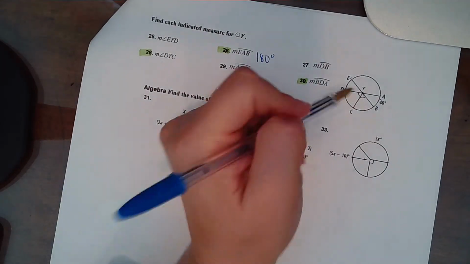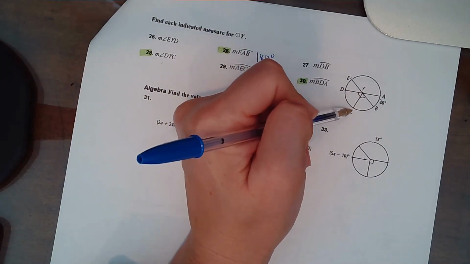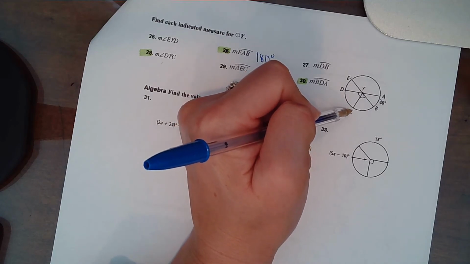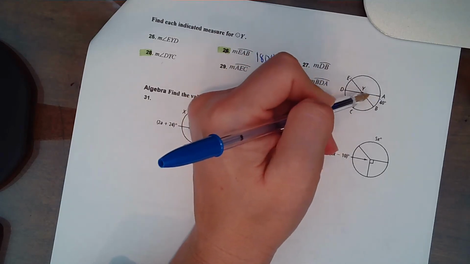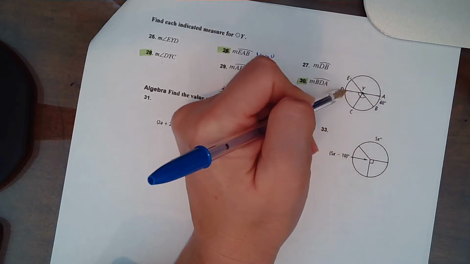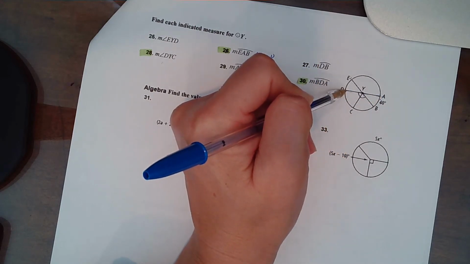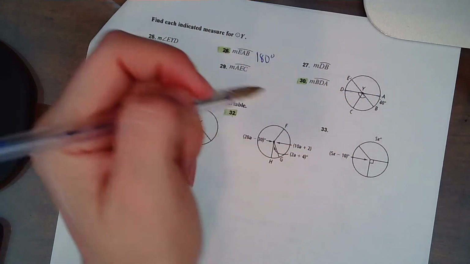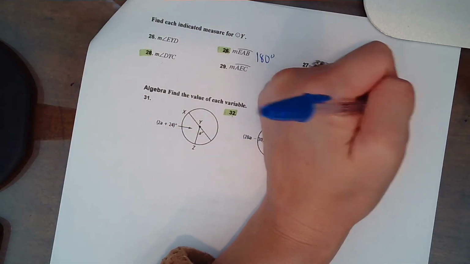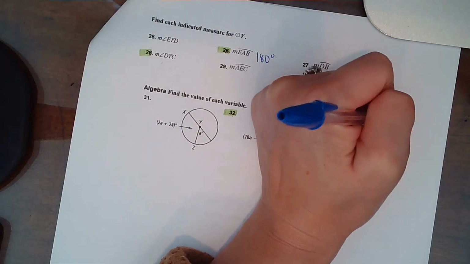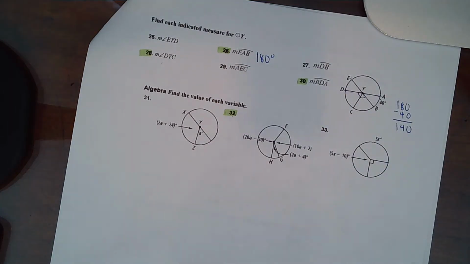And then an angle, DYC. Okay, so this one's a bit tricky. What I do know is right here, DA is cutting through half of the circle. All right, and a half circle is equal to 180. So I have 180, and then I'm going to subtract that 40. So I'll be left with 140.